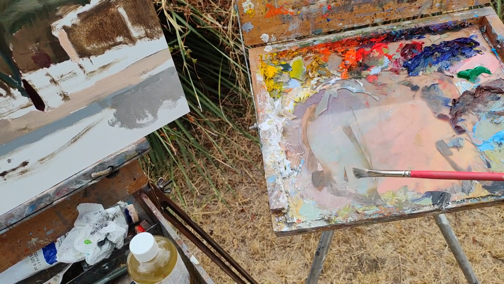Okay, a lot of these are really quick adjustments that I was doing.